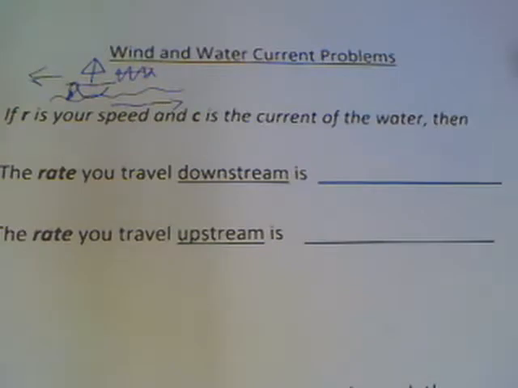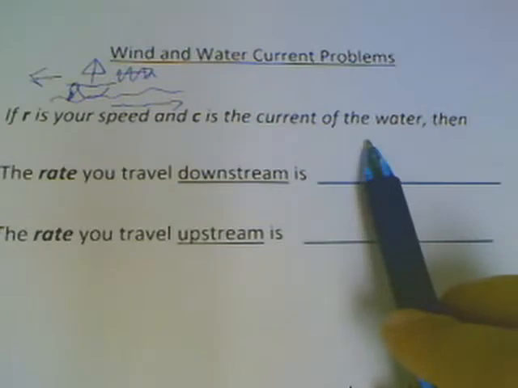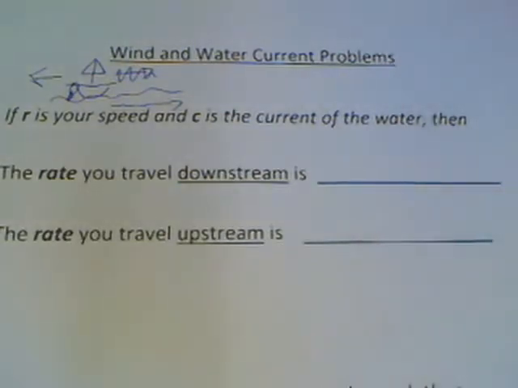Now, if you wanted to go the opposite direction, your speed is actually going to be slower because the current is trying to push you away. In these problems, our variables are the speed of the boat and the speed of the current of the water. So we need to set up our equations using those two variables.